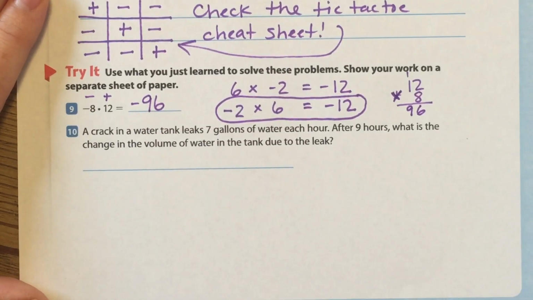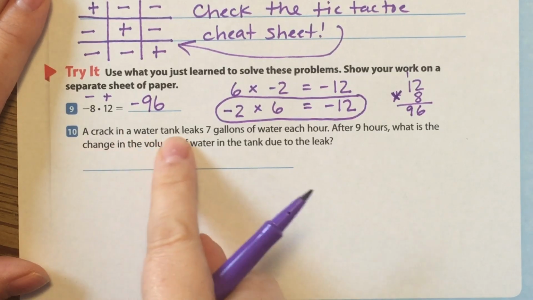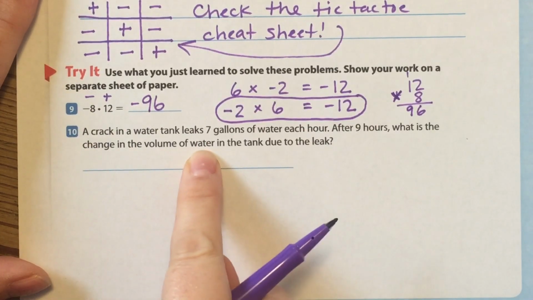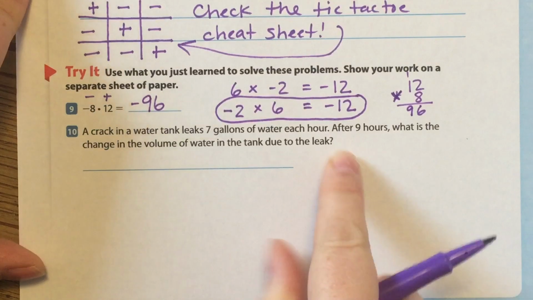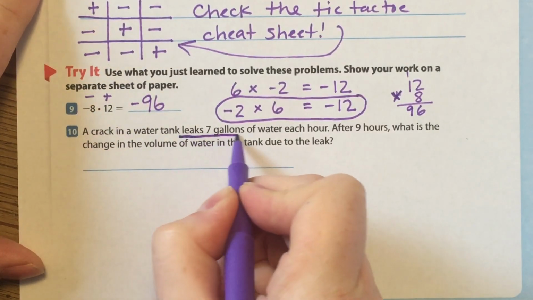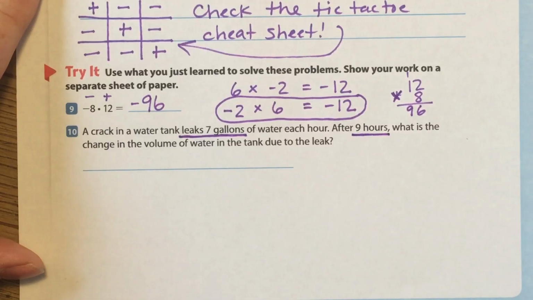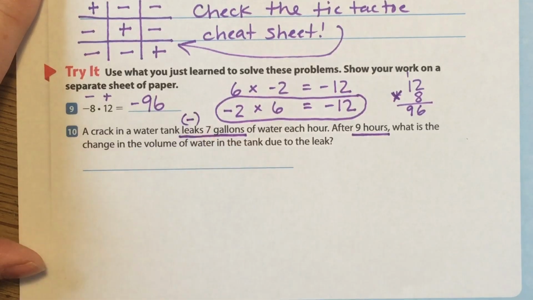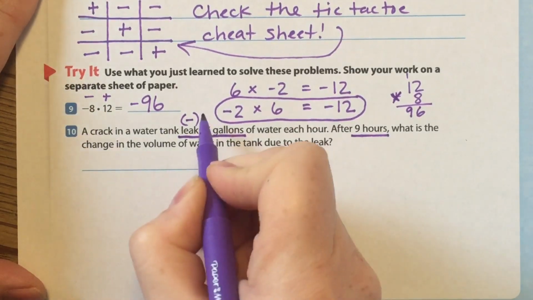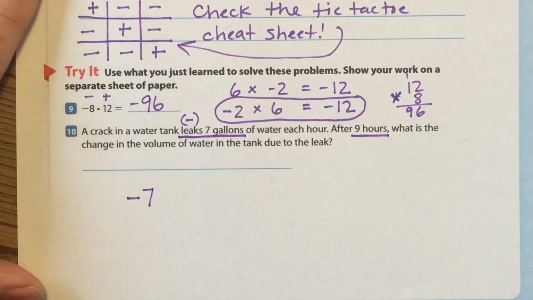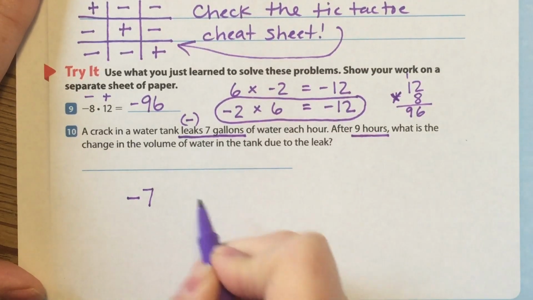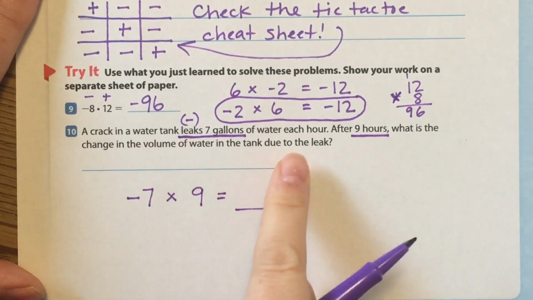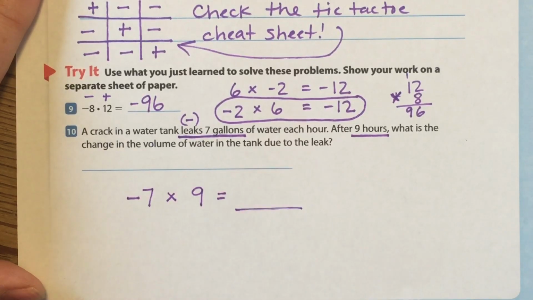And our final word problem. A crack in a water tank leaks 7 gallons of water each hour. After 9 hours, what is the change in the volume of water in the tank due to the leak? Okay, so we have a tank that leaks 7 gallons of water for 9 hours. When the tank leaks water, it's losing water, which implies a negative amount of water. So we are leaking 7 gallons, so that's negative 7 gallons of water for 9 hours, so times 9. The result of that would tell us the total change in volume of water due to the leak.